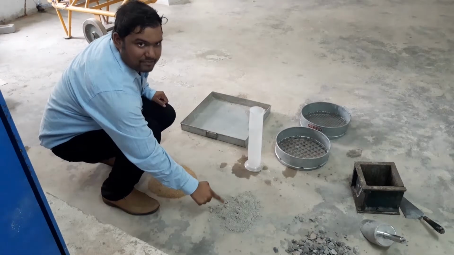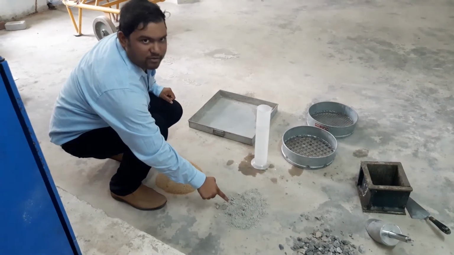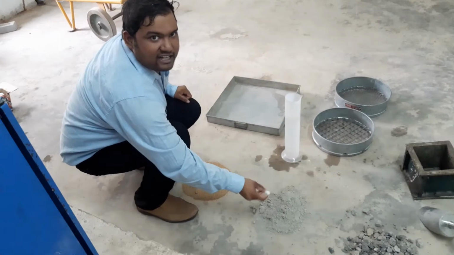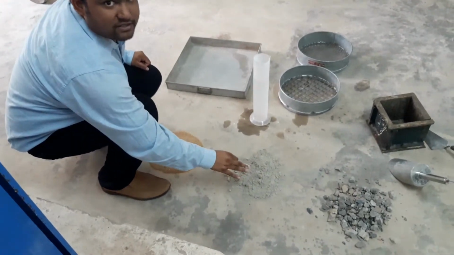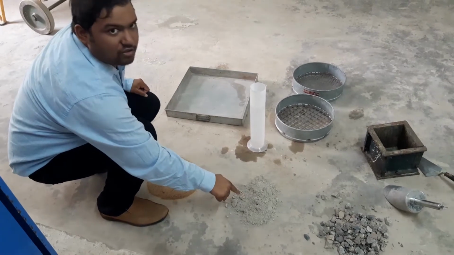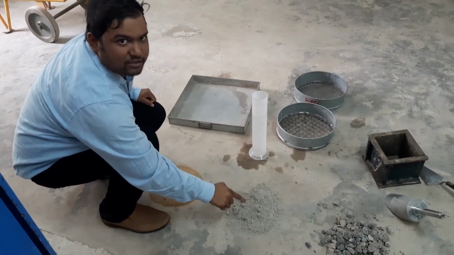So this is our cement. For demonstration purposes we have taken some amount of cement. So this is our amount of cement. Let it be, say, 5 kg. So if it is 5 kg, then what should be the amount of sand? The amount of sand should be 1.5 times.